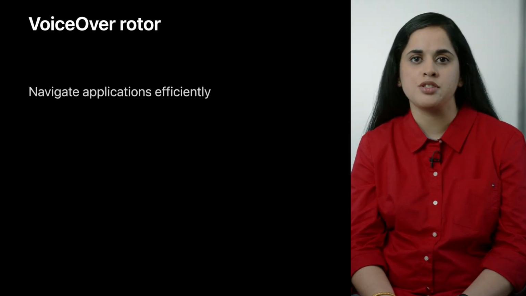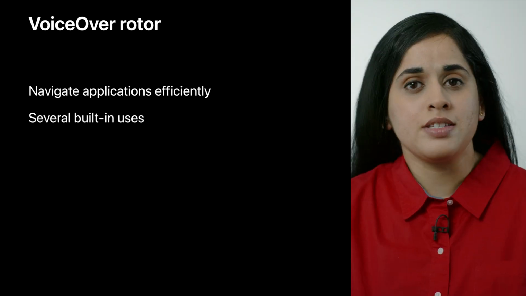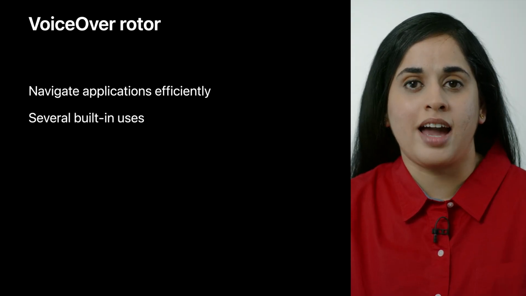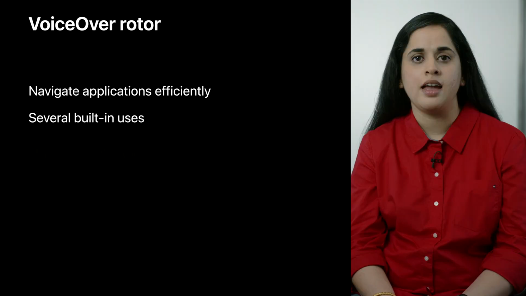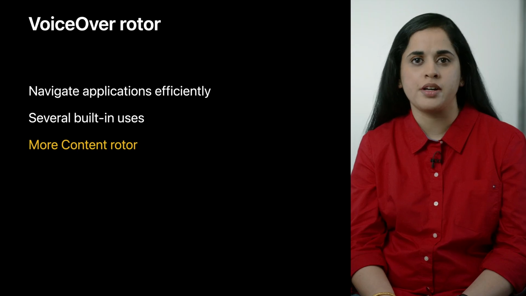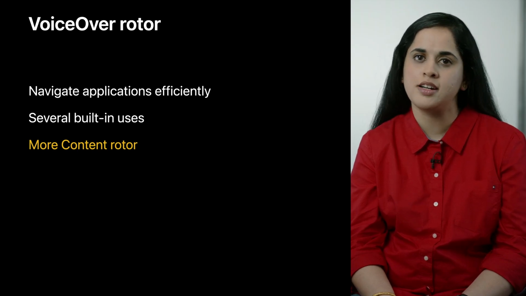VoiceOver rotors enable users to navigate applications quickly and efficiently. It has many built-in uses such as setting the VoiceOver language, adjusting the speaking rate, and also moving between the links on a web page, etc. Here, with the More Content rotor, we can navigate between additional content of an element under the VoiceOver cursor.